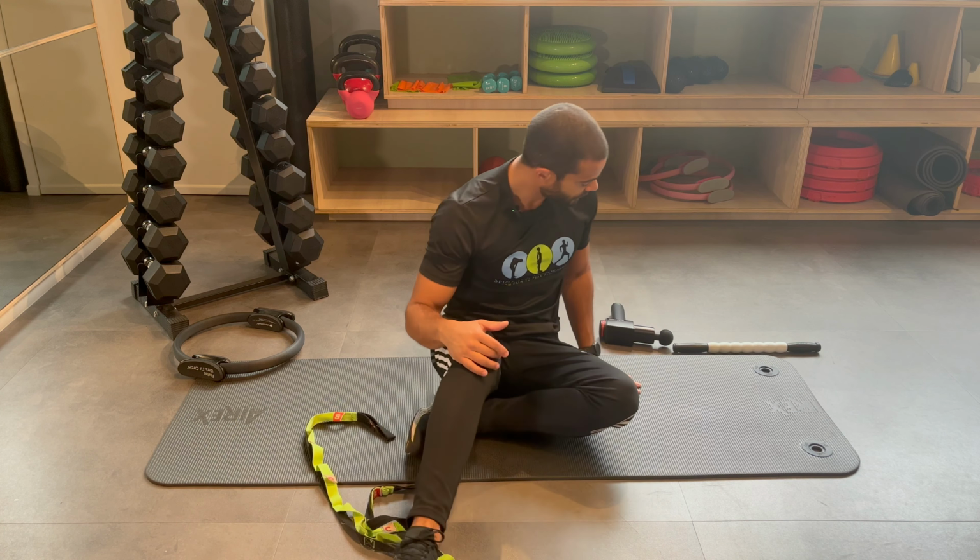If you have iliotibial band syndrome, so IT band syndrome, this is the muscle that goes from here and attaches to the knee. You probably have pain on the knee. This is pretty common in runners. This is really good to use. You can do that. If you have patellofemoral syndrome, you can now go on the quads as well. You go obviously on the inside as well.